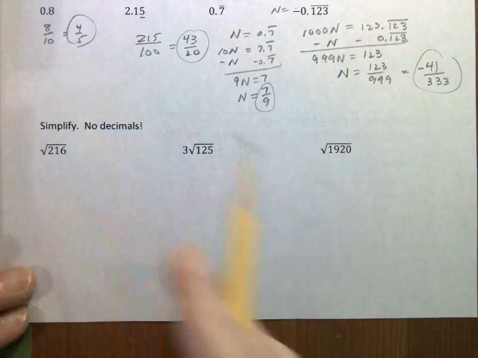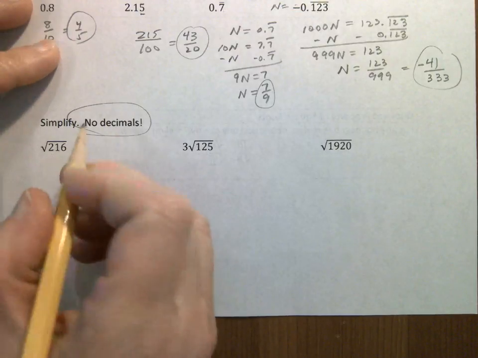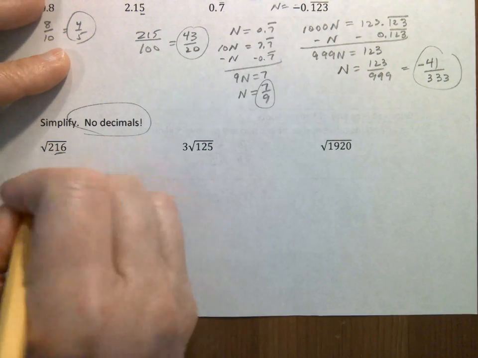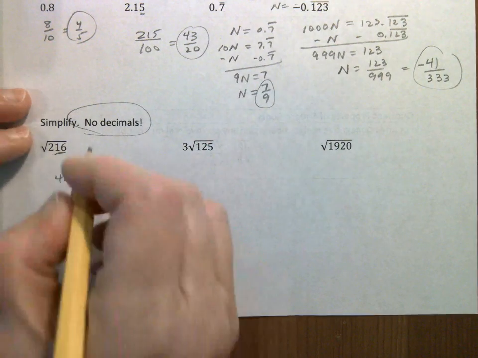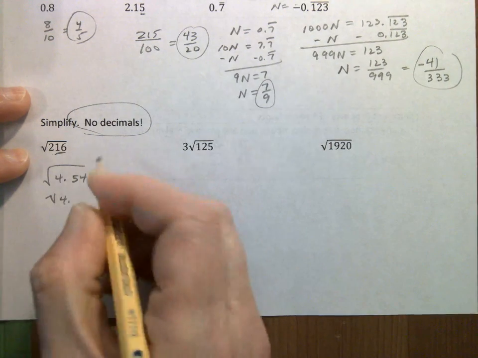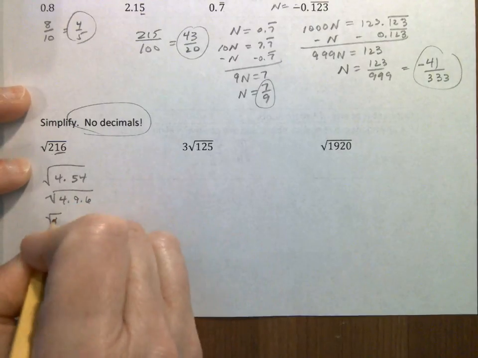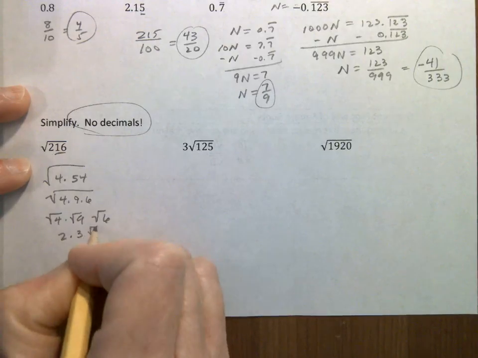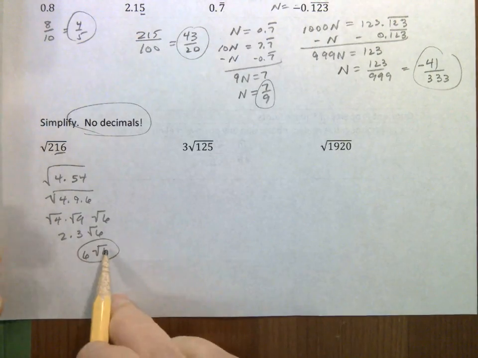All right, simplify, no decimals. Okay, and I think I already did this number. But if I look at this, it ends in 16, which tells me that it's divisible by 4. So if I take this and I pull out a 4, I end up with 4 times 54. And I know that 54 is the same as 9 times 6, which is good because 9 is a perfect square. I break these up. I get 2 times 3 times the square root of 6. So I end up with 6 square root of 6. So this is simplified.